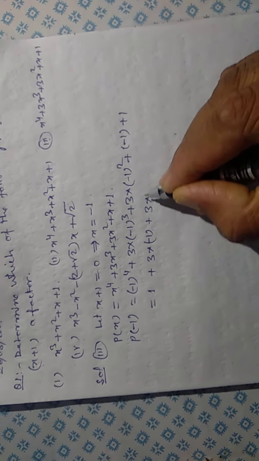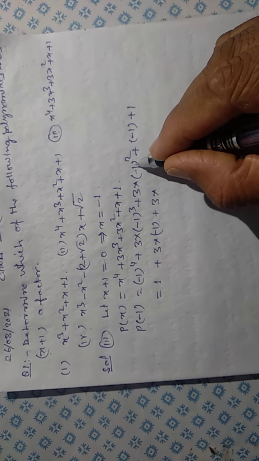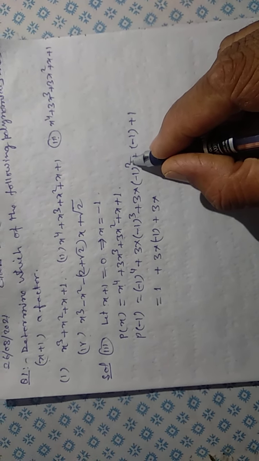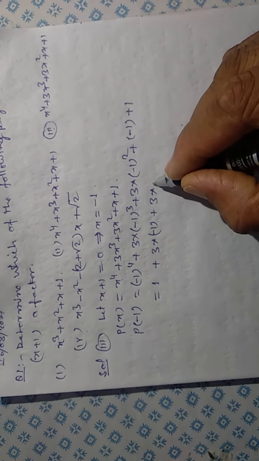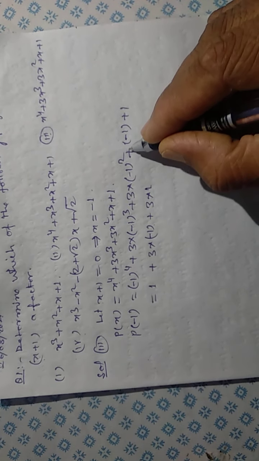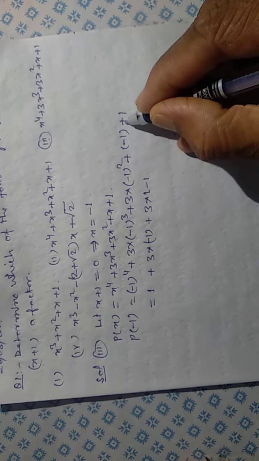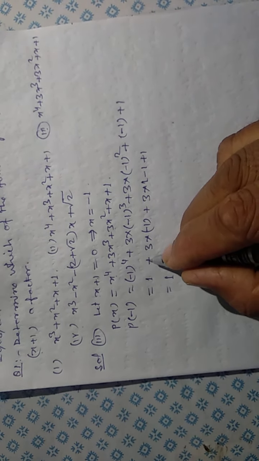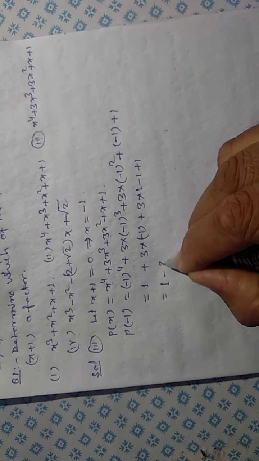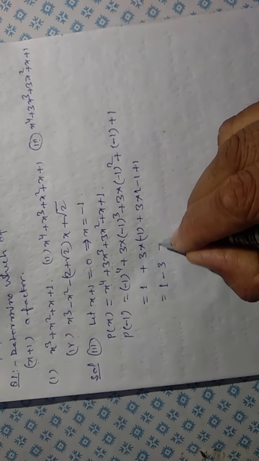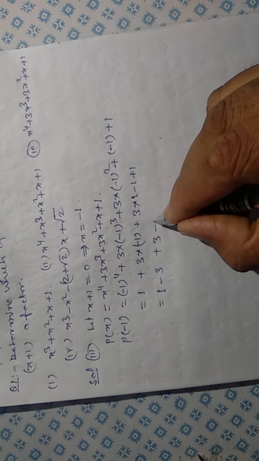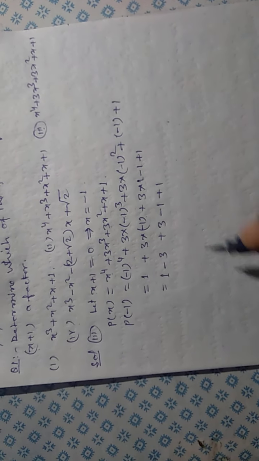plus 3 into minus 1 square, this 2 is an even number, therefore minus 1 square will be plus 1, plus minus 1 plus 1. It is 1 minus 3 plus 3 minus 1 plus 1.